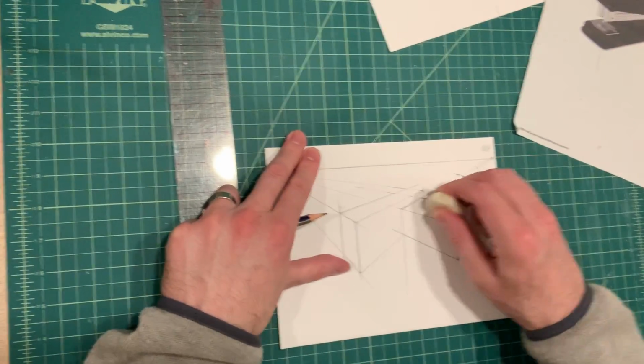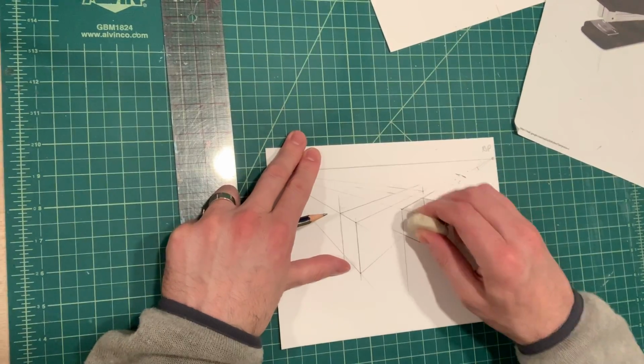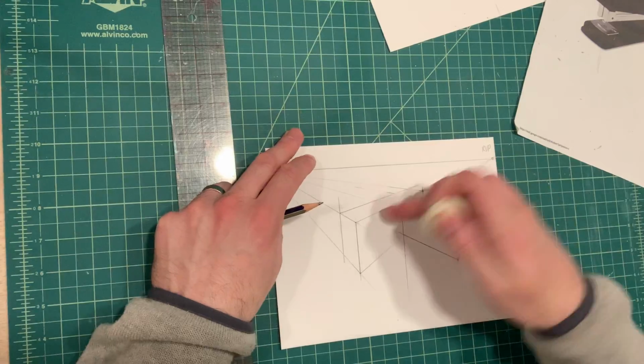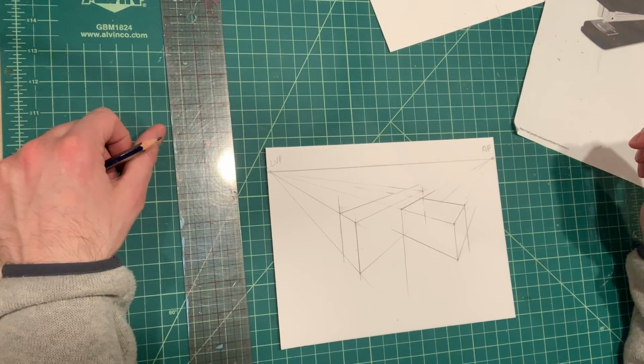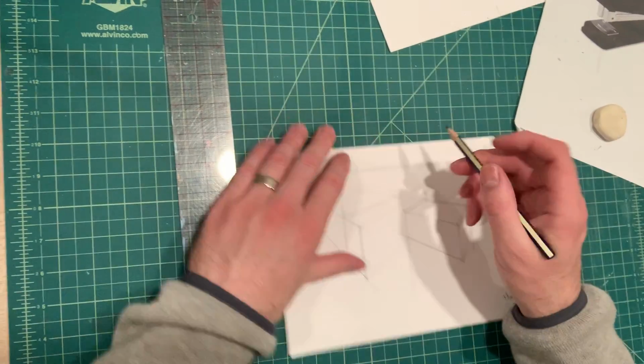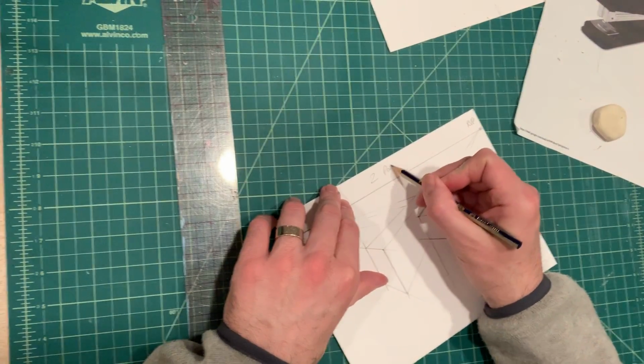etc. So you can kind of see, and I'm going to erase the other part of this so it looks like it's in front of it. So I just made 2 rectangles in space going to 2 vanishing points, also known as 2-point perspective.